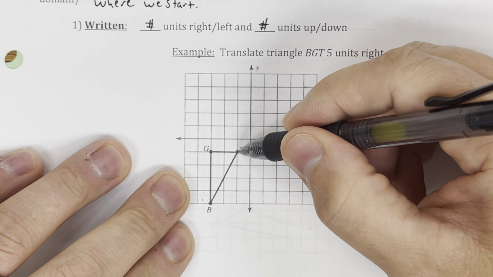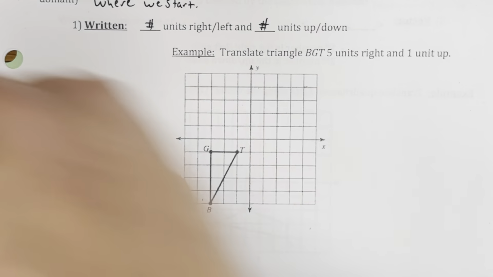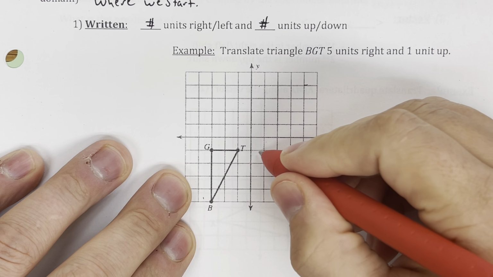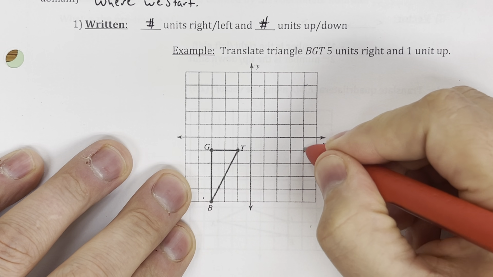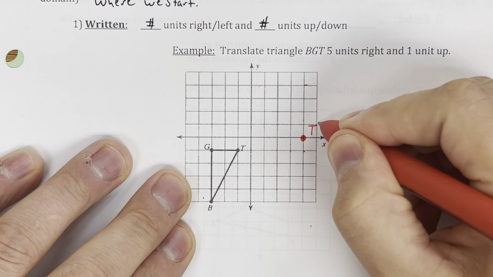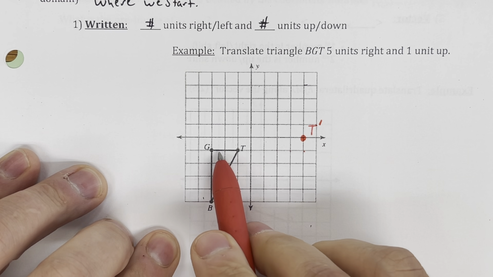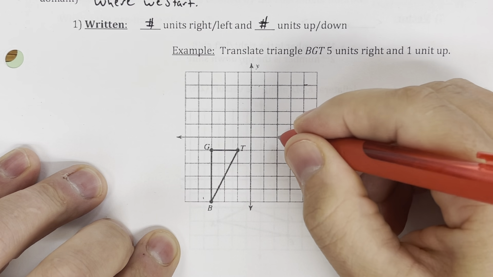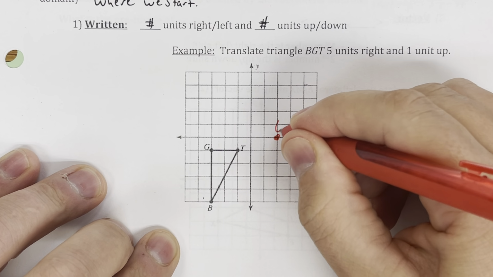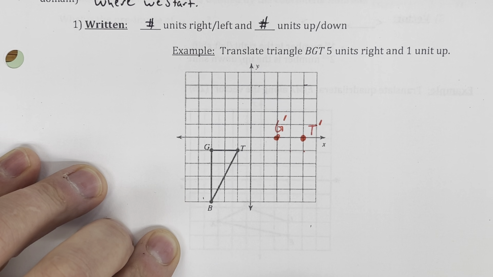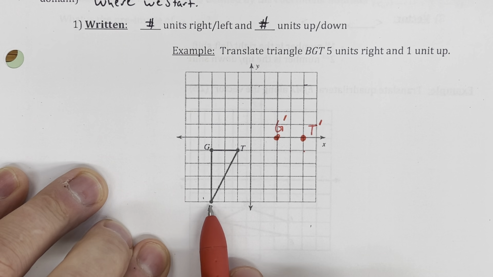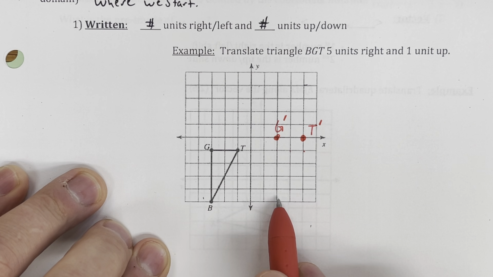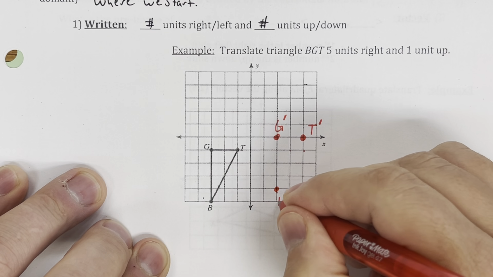So I'm going to start with T. It goes 5 right, 1. I'm going to do this in red actually. T, 5 to the right, 1, 2, 3, 4, 5, up 1. That new point is called T prime. G does the same thing. 1, 2, 3, 4, 5, up 1. That is called G prime. That's the new point. If we move it twice, we'll put 2 primes. Call it double prime. And B moves 5 units right. 1, 2, 3, 4, 5, and up 1. There it is, B prime.